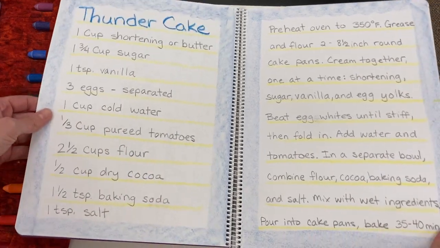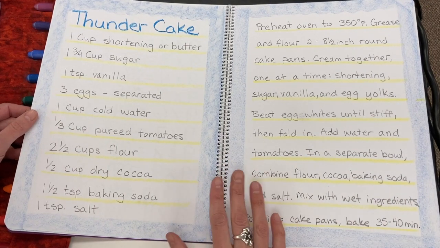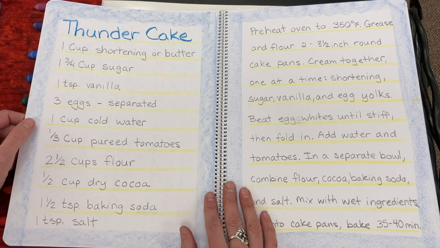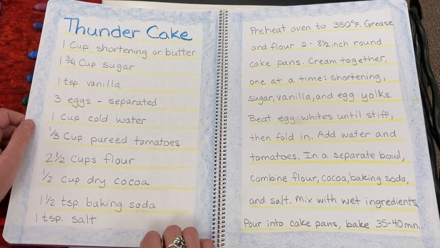But I hope you have a good time making this cake, or make a different cake if you don't want to make this one. But it's really fun to bake a cake, so I really encourage you to do that this week.